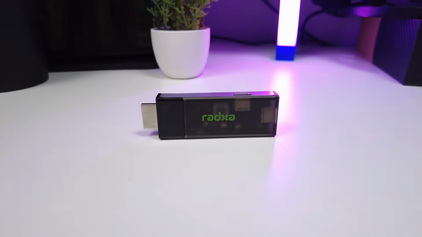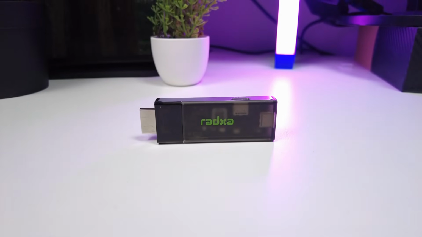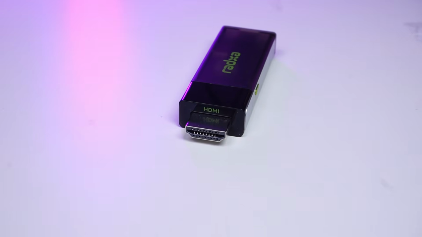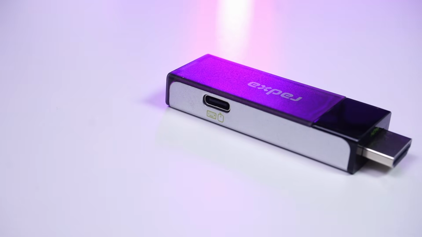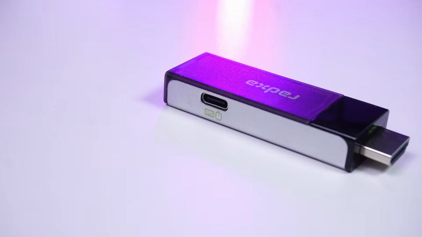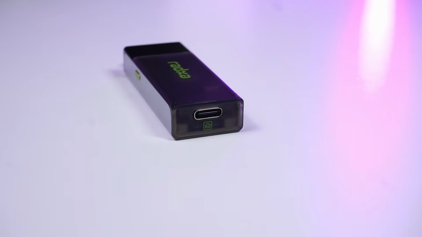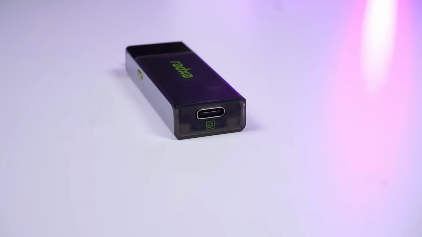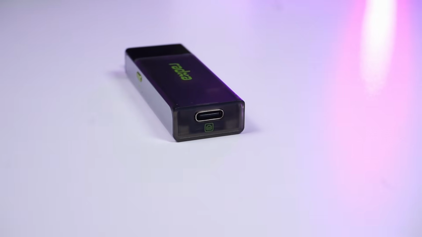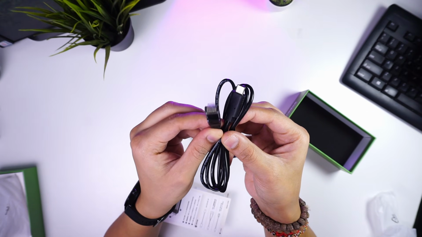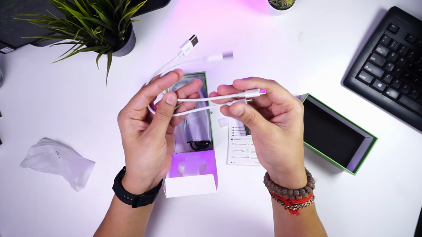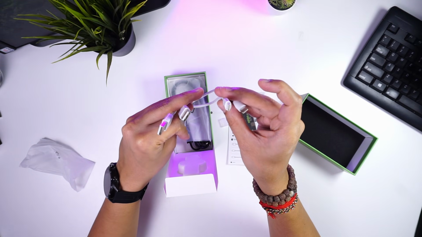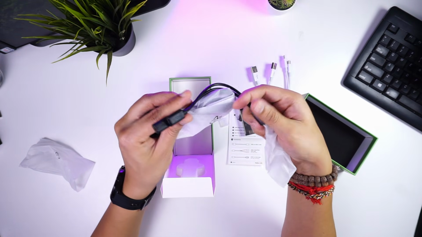Radxa has launched this KVM over IP called the Radxa Linker that is nearly the size of a USB flash drive. It has this HDMI input port for display, a USB-C port for keyboard, mouse and to power this device, and finally a USB-C port for Ethernet such that you can connect the KVM to your router via this USB-C to Ethernet cable. Along with this, in the box you get these two USB-C cables and this USB-C splitter cable.